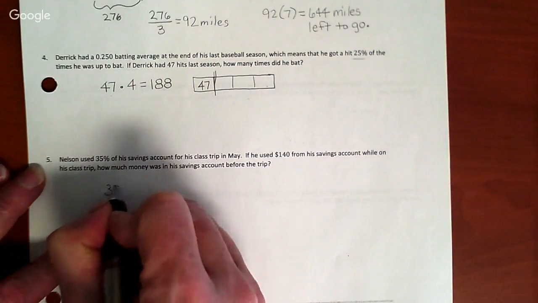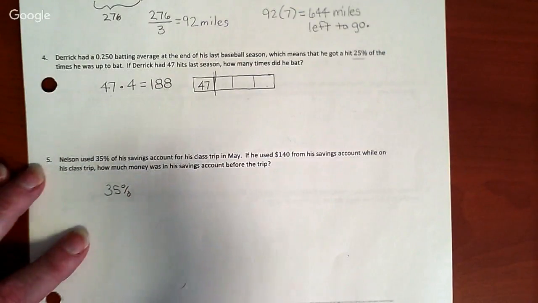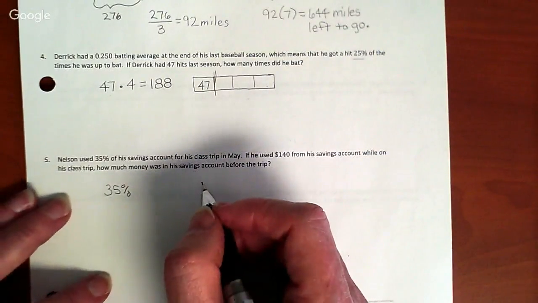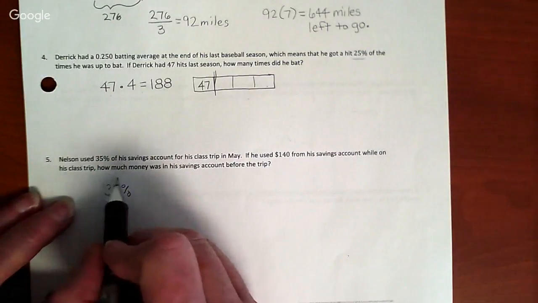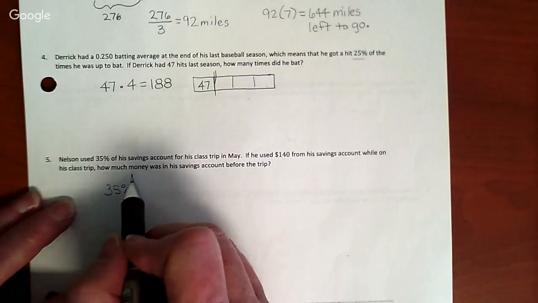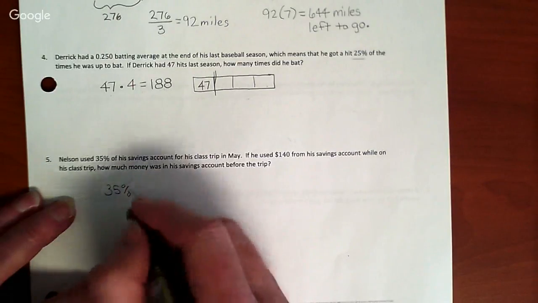We have 35%, and we can actually do that.